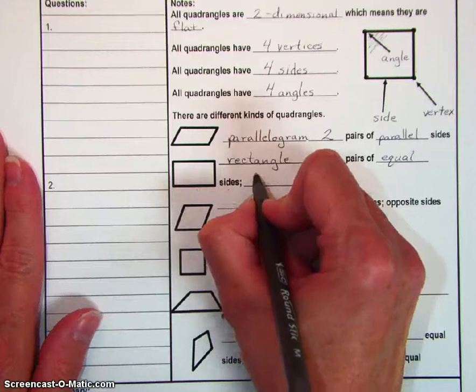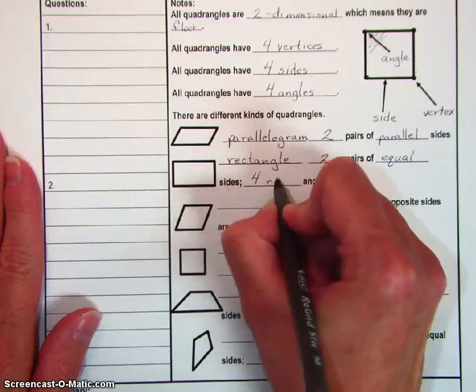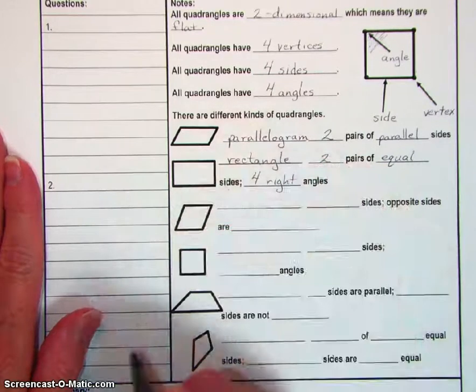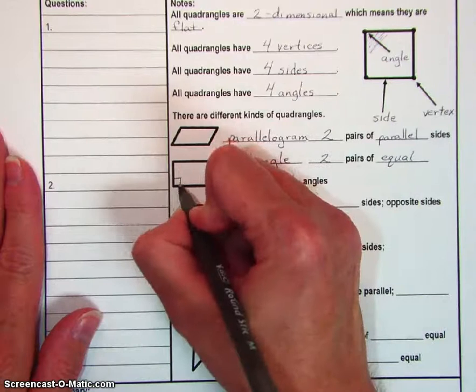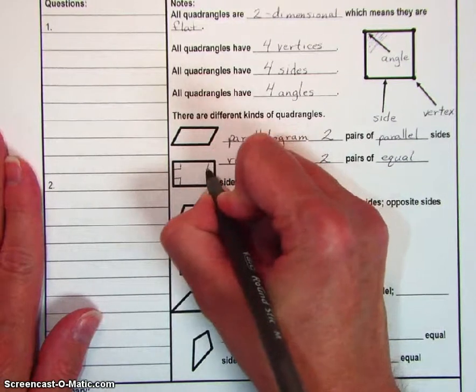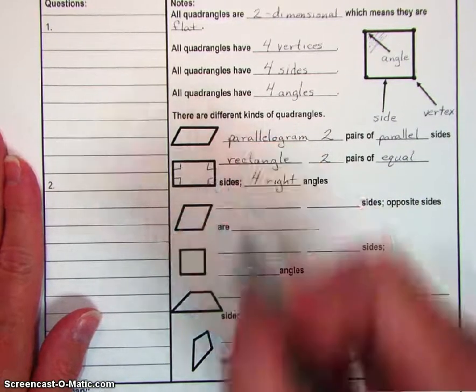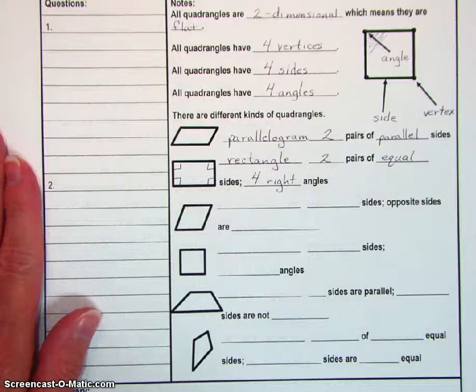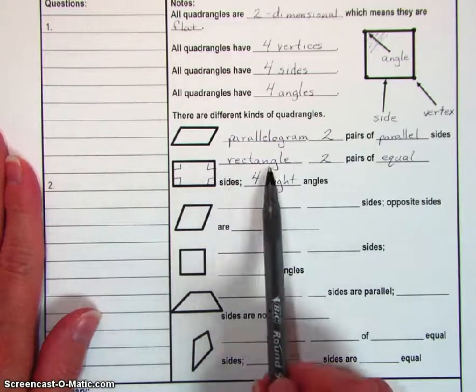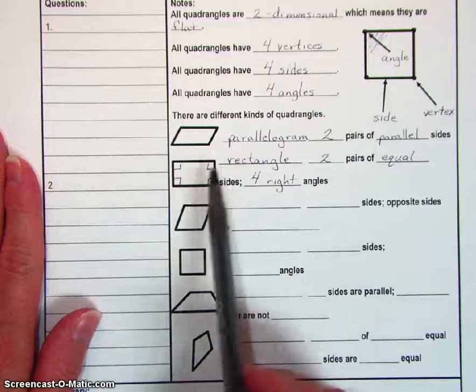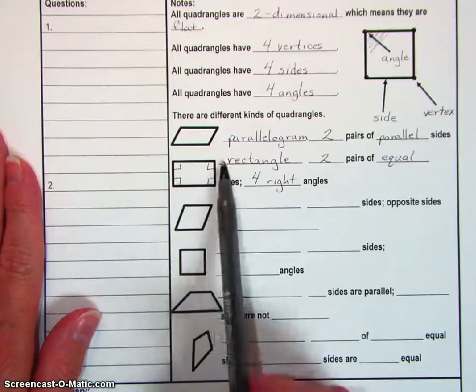And it also has four right angles. The right angles make 90 degrees. We can draw our little symbol in here to show that it's a right angle. We could also say that a rectangle is a parallelogram because the pairs of sides are also parallel.